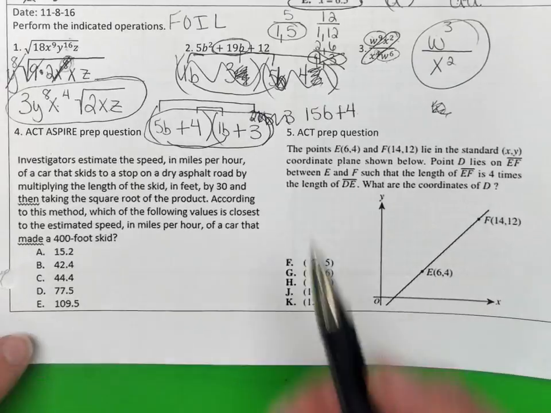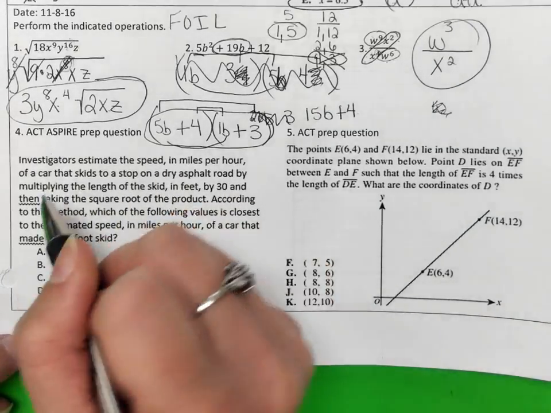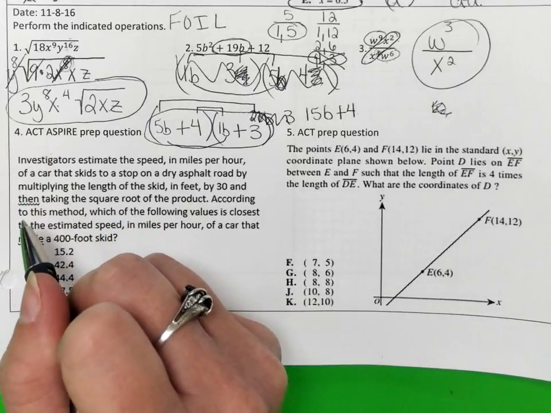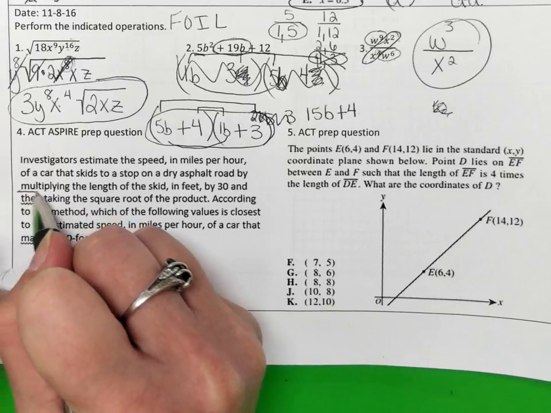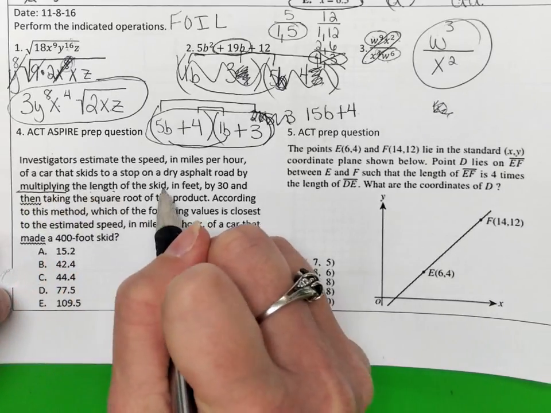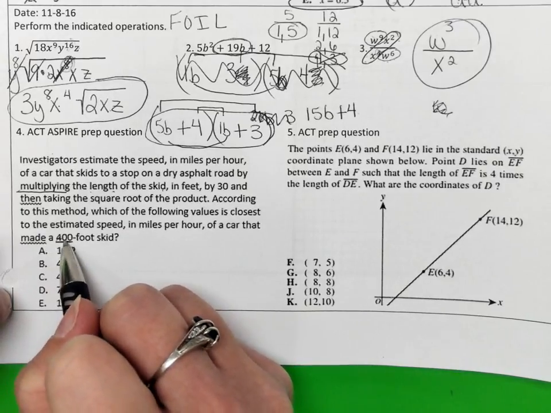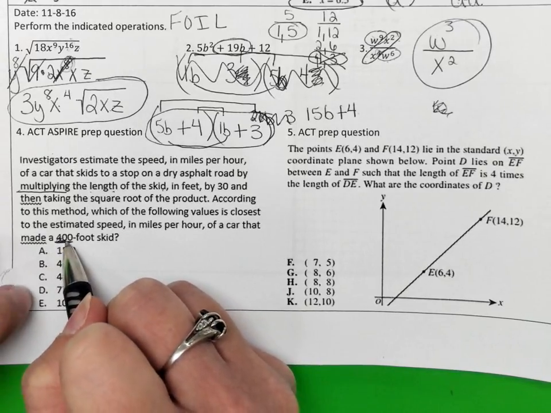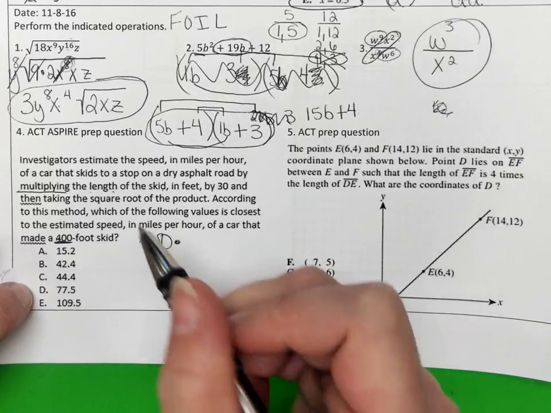Okay, let's see. Investigators estimate the speed in miles per hour of a car that skids to a stop on a dry asphalt road by. Okay, so look, they're telling you how to do this problem, so it's not anything you've ever done before. So you're going to multiply the length of the skid. How far was the skid? 400 feet. So you're going to take 400, and it said to multiply.